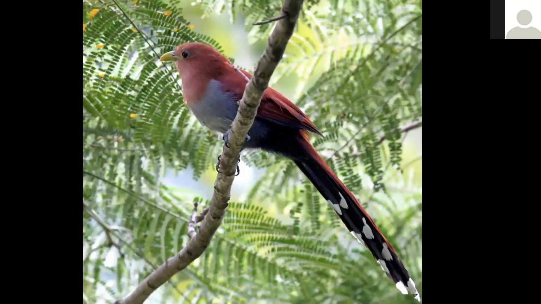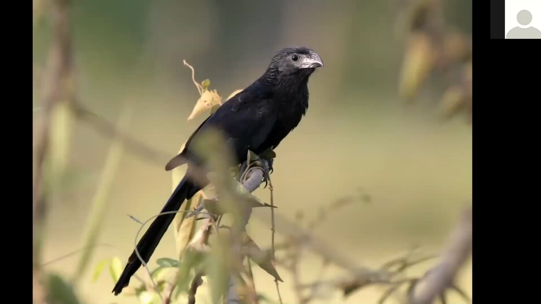Then we come to cuckoos. This is the quintessential neotropical cuckoo, the squirrel cuckoo. Almost anywhere you go south of the border with a good bunch of trees, some sort of undisturbed habitat, even disturbed habitat, you'll see them. But this will be the first cuckoo you'll see, the squirrel cuckoo. Very large, very interesting birds.